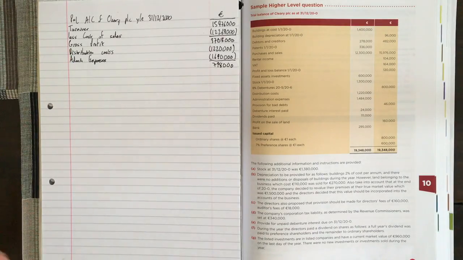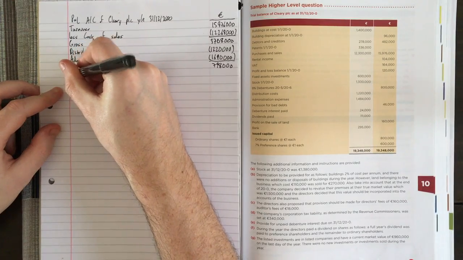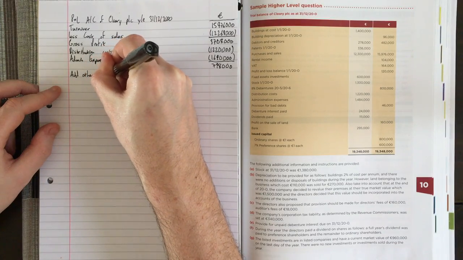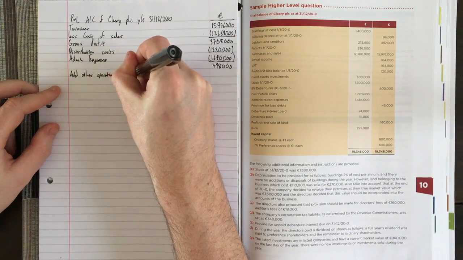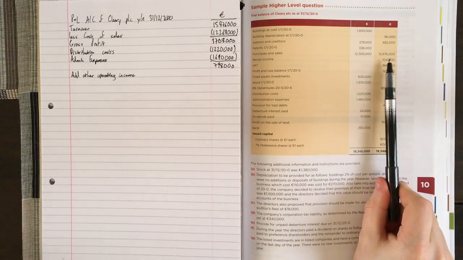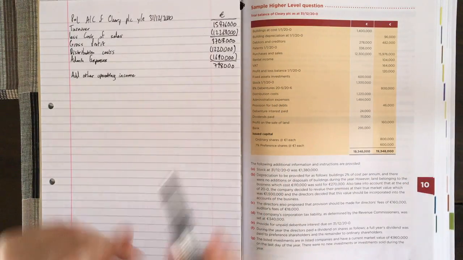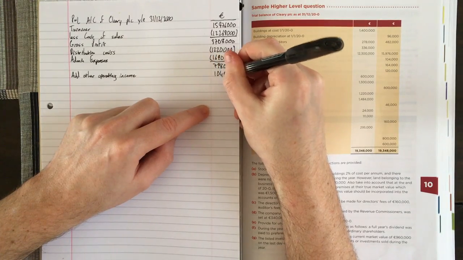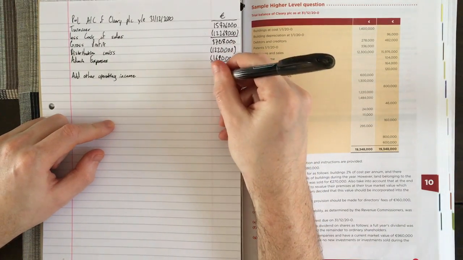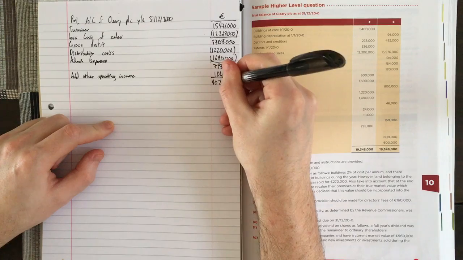So then it's other operating income. So we're used to putting in other income now. So add other operating income. And what's the other operating income here? Yeah, so rental income of 104. And total those, and that's your operating profit. So 902.